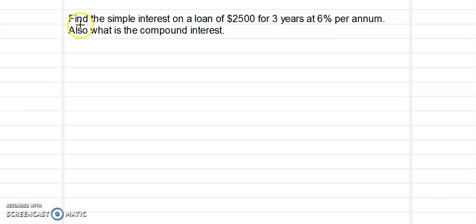Here it says find the simple interest on a loan of $2,500 for 3 years at 6% per annum. And also we have to find the compound interest as well. For me to do this, first of all, we are asked to find the simple interest. I will always use SI for simple interest and CI for compound interest.